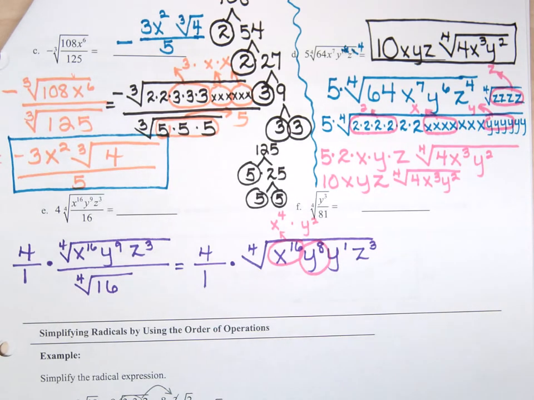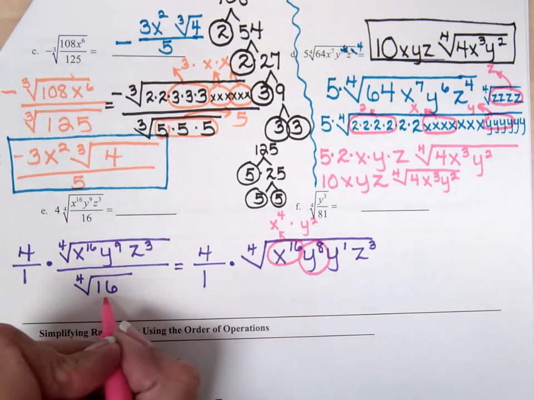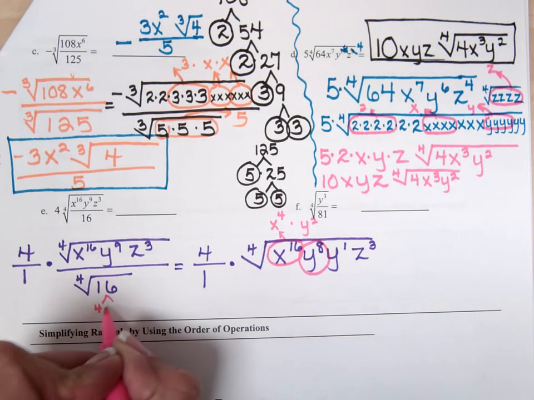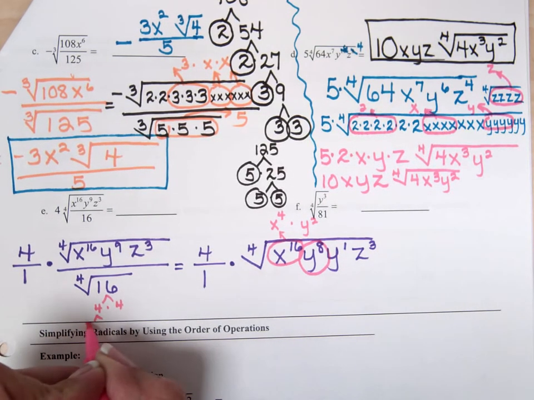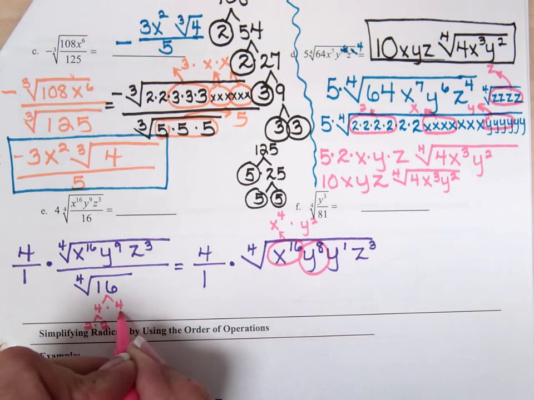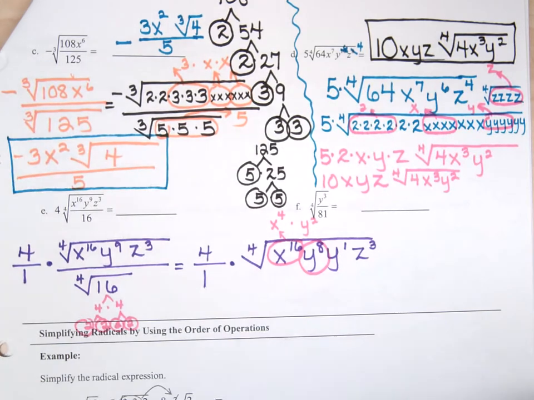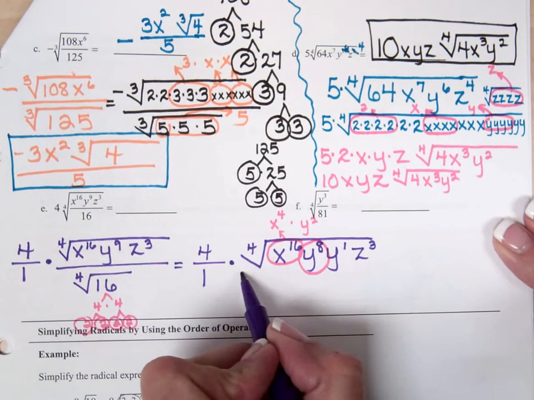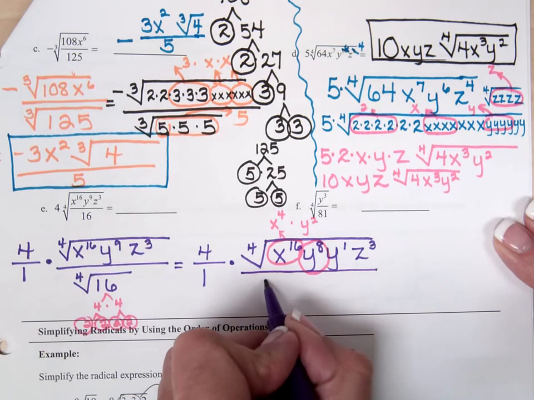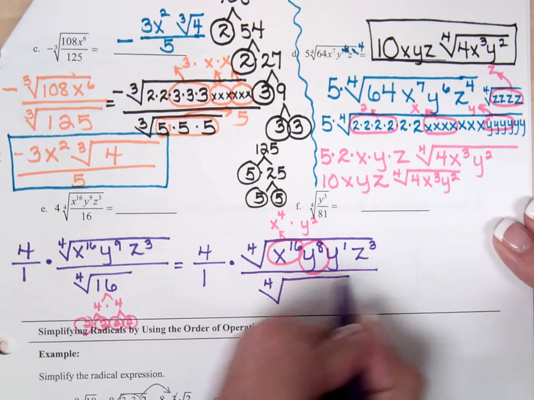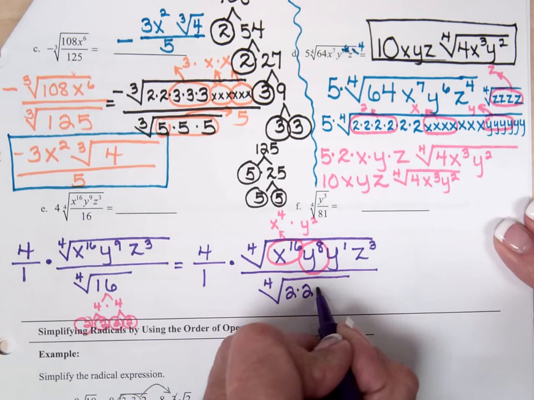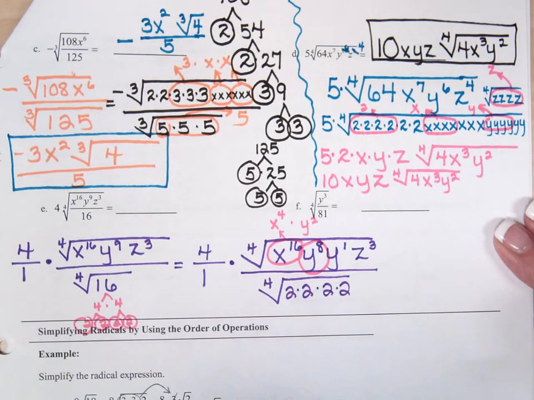If we do a quick little tree for 16, you'll see that it's 4 2's. So 16 is 4 2's when we go to write it as a radical. So we'd write it as 2 times 2 times 2 times 2, or we could write it as 2 to the 4th.